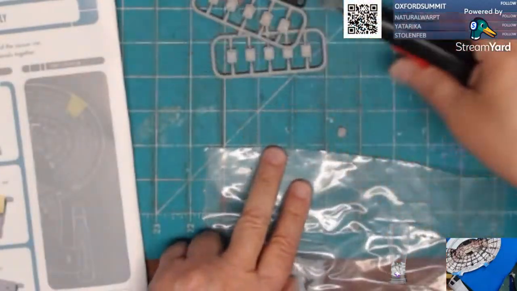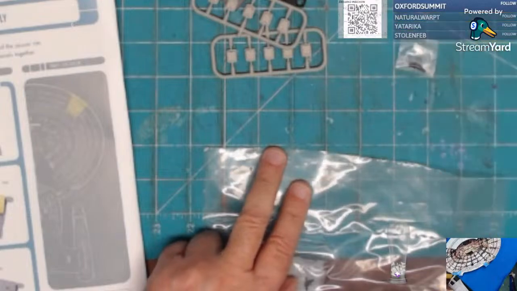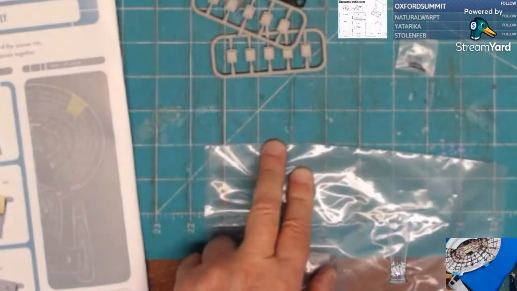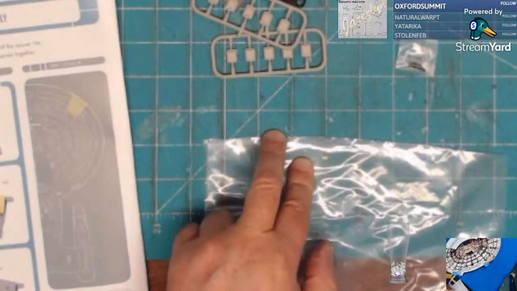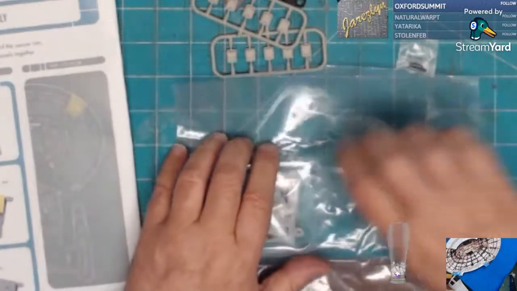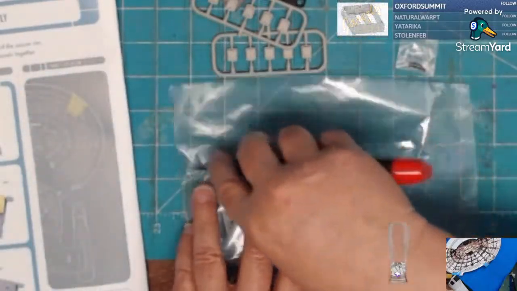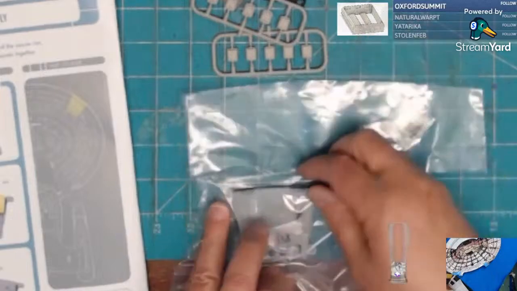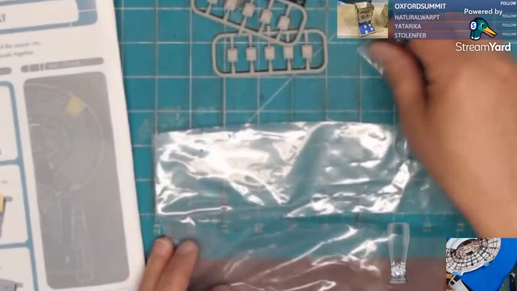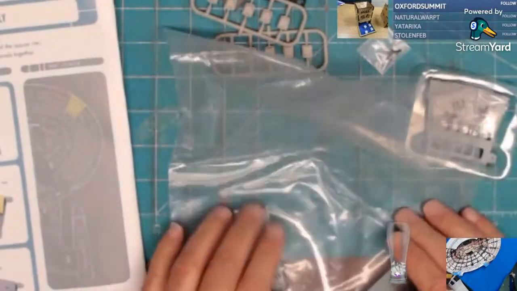There's that. Oh, there's a little bitty, the little bitty knockouts. Are they called knockouts when they fill in? There's that. There's some more screws, and then there's this piece.